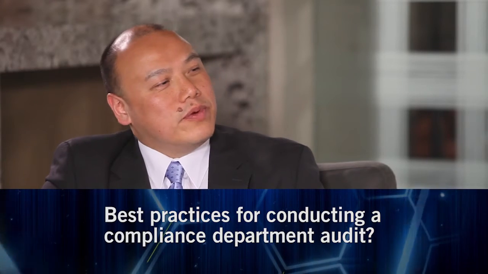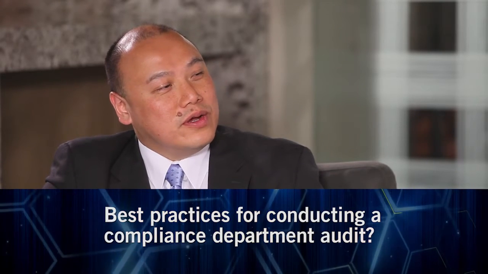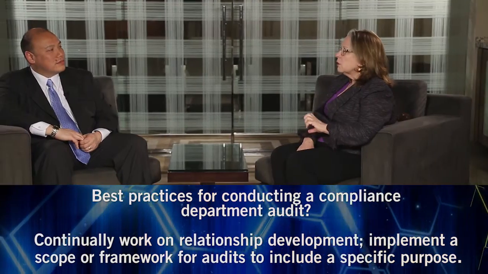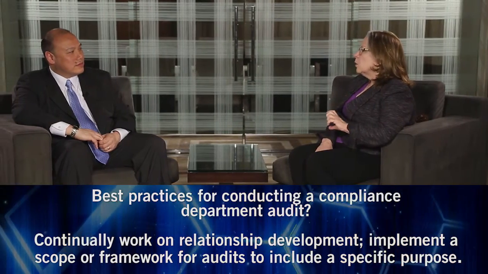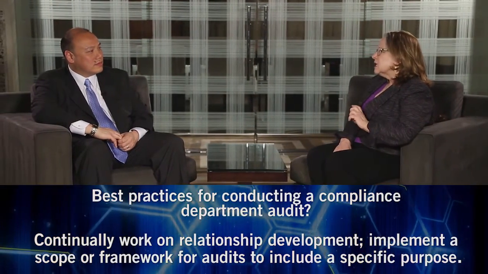Great. Do you have any best practices that you recommend for conducting such an audit on the compliance department? It's a pretty broad question, but I think the first thing is to make sure that you've actually got a good relationship with the compliance program throughout the year. But second of all, make sure you understand how the audit is framed. What's the purpose of what we're auditing? Are we auditing a specific control? Are we auditing the form of the program? What is it that exactly we are auditing?